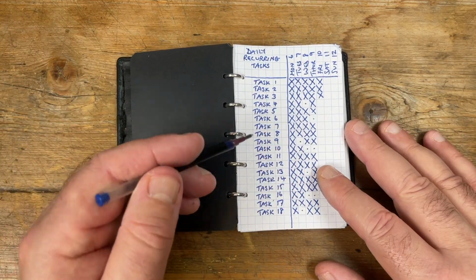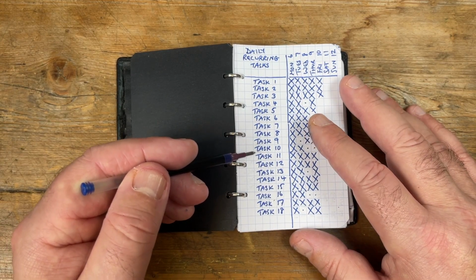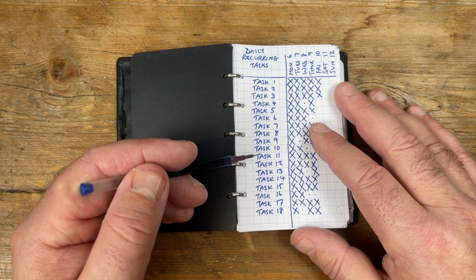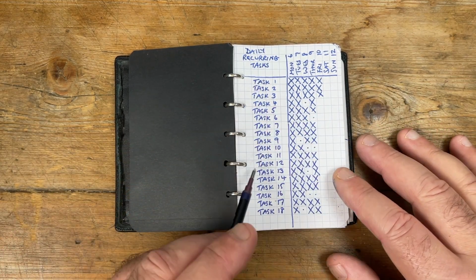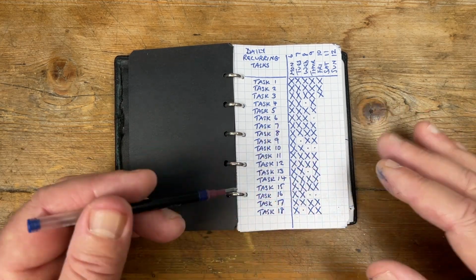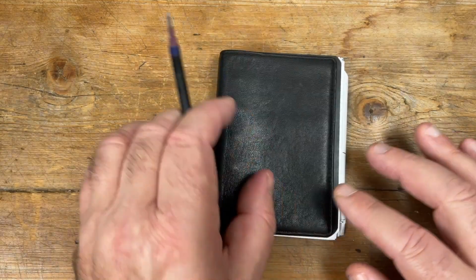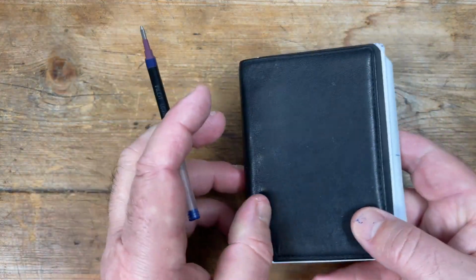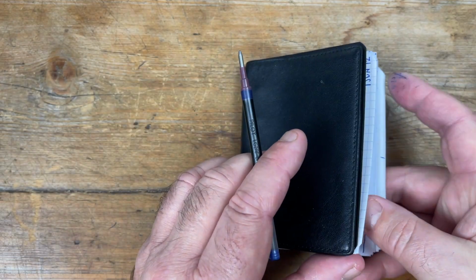This paper, I like to use Clairefontaine 5mm grid paper. This is A7 size, which fits perfectly in a mini-sized Filofax, so long as you don't use tabs. Now, I don't use tabs, so it's not a problem. It is the perfect size.